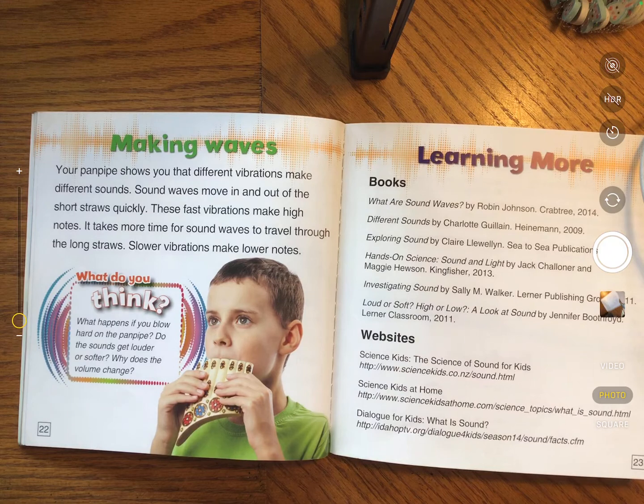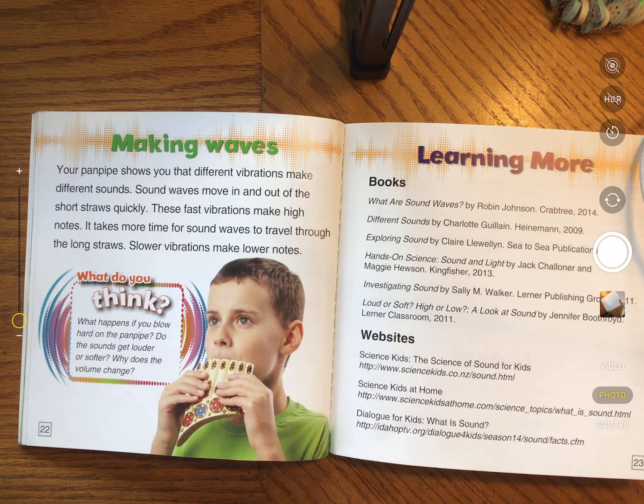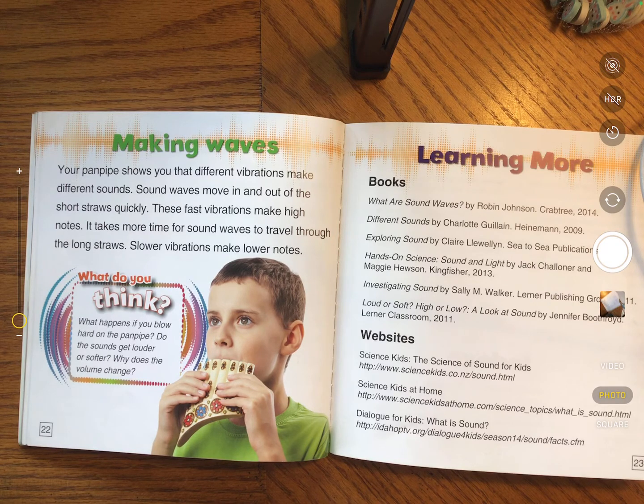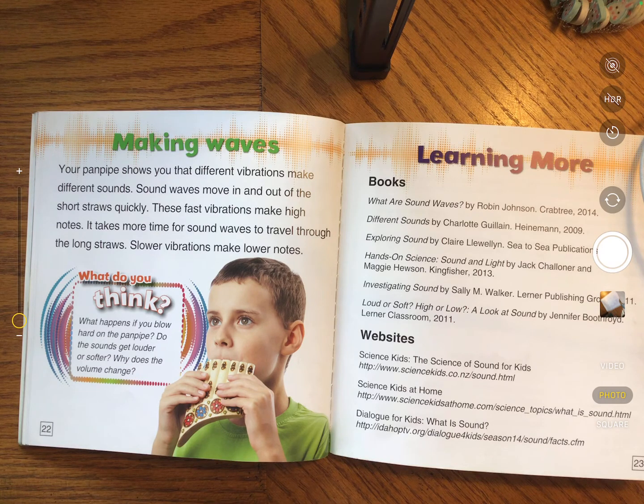Making waves. Your panpipe shows you that different vibrations make different sounds. Sound waves move in and out of the short straws quickly. These fast vibrations make high notes. It takes more time for sound waves to travel through the long straws. Slower vibrations make lower notes.